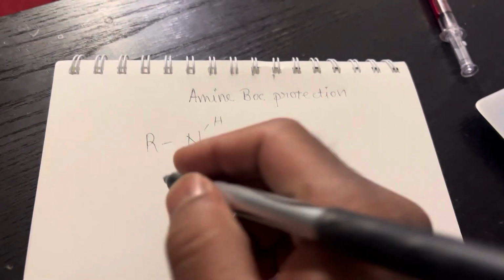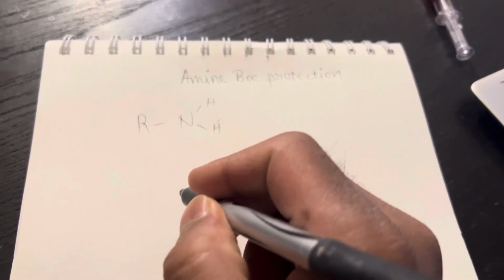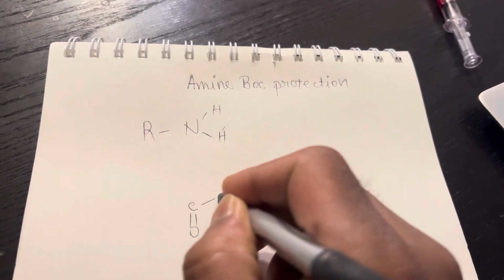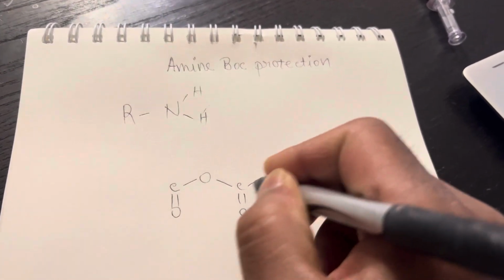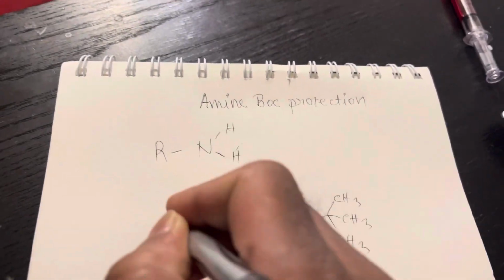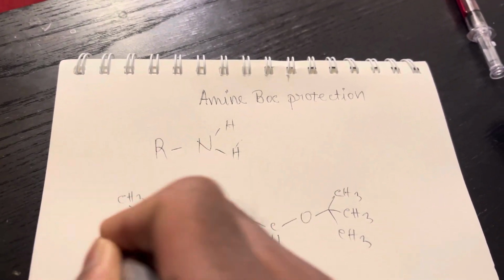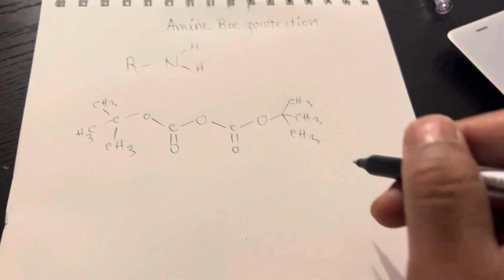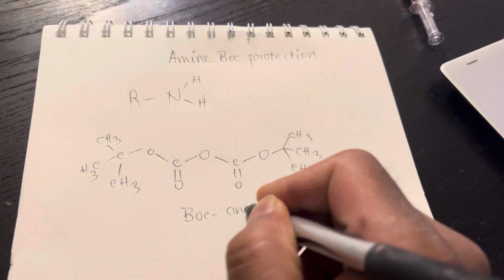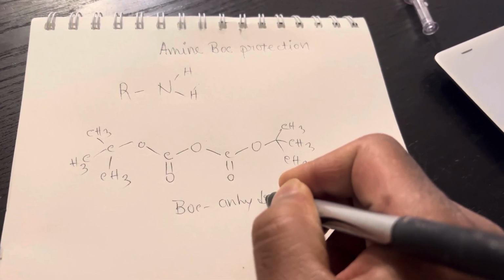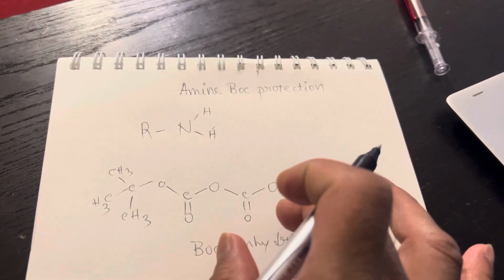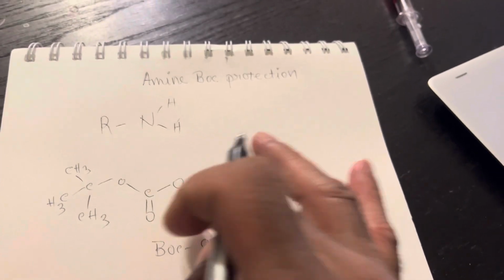ditertiary butyl carbonate. If I draw the structure of that compound, here you can see, this is called Boc anhydride, or ditertiary butyl dicarbonate.